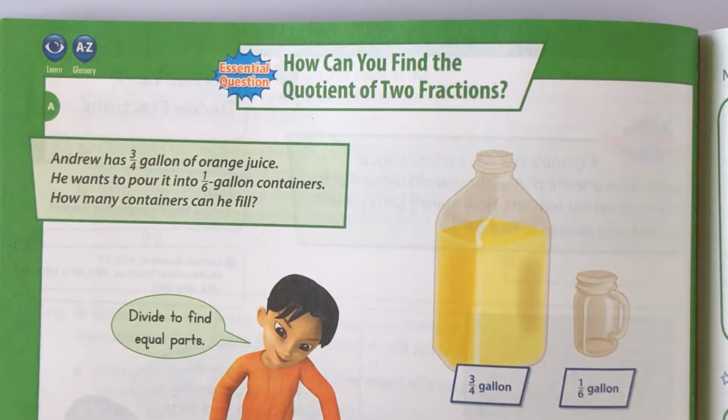Hello, sixth graders. So yesterday we talked about dividing a whole number by a fraction, and we went over some vocabulary words. We talked about what a reciprocal was. We talked about keep, change, flip, and those two things are going to be very helpful when it comes to today's lesson. Today we're going to talk about how to divide two fractions.